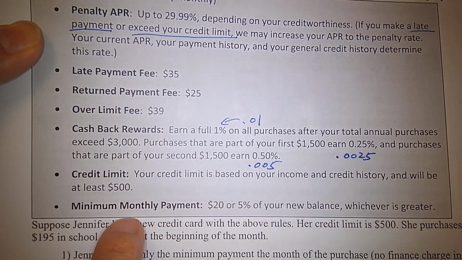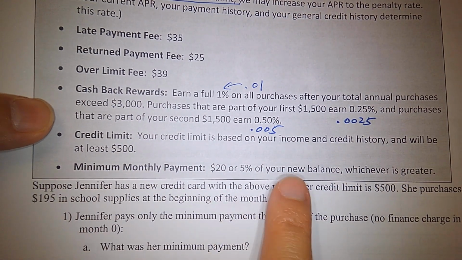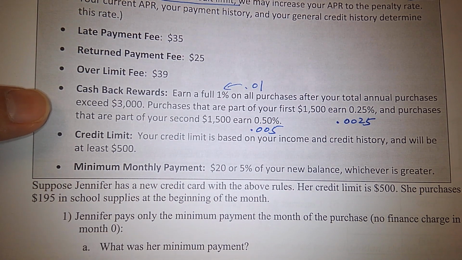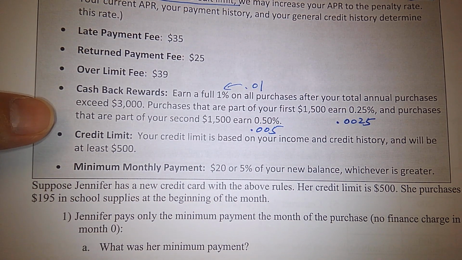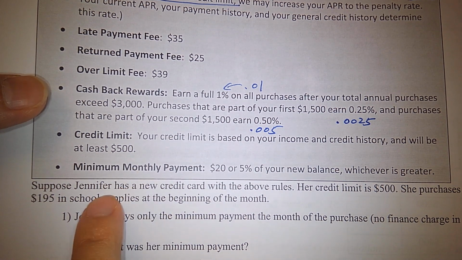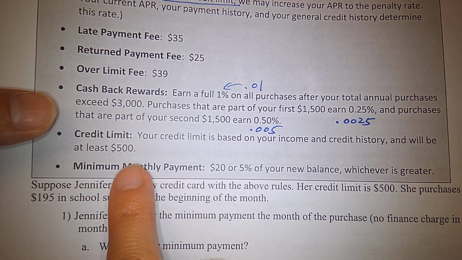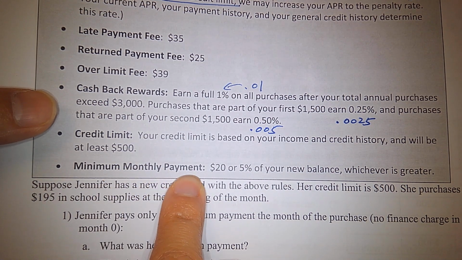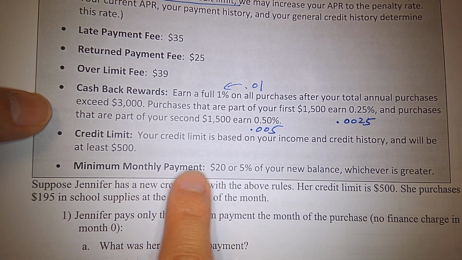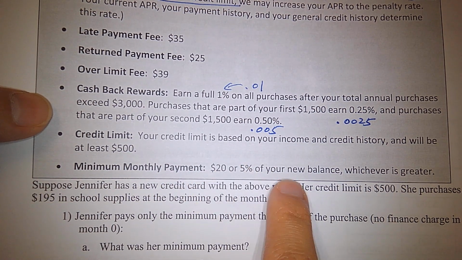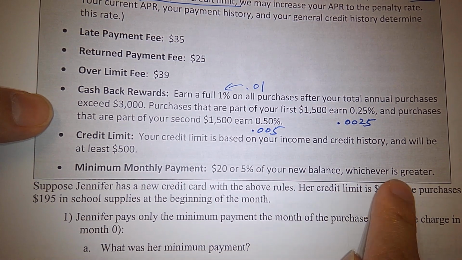Now, how to pay the monthly payments? Jennifer has an option. She could pay as much as possible, but she only decides to pay the minimum monthly payment. You will see whether that's a good choice or not. The minimum monthly payment is computed as either $20 or 5% of your new balance, whichever is greater.